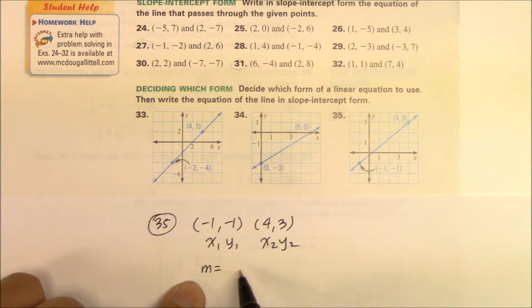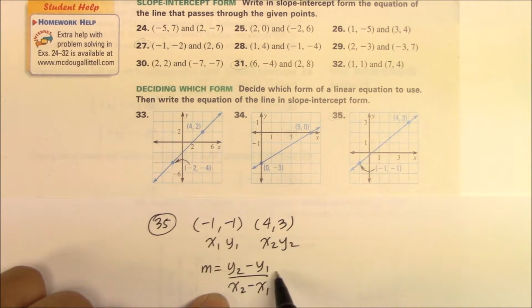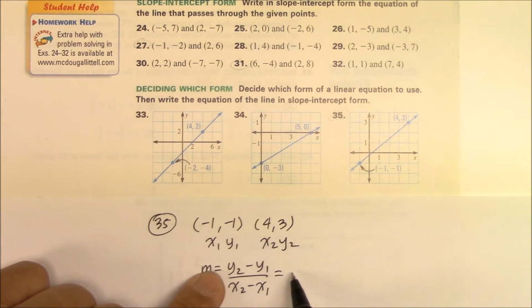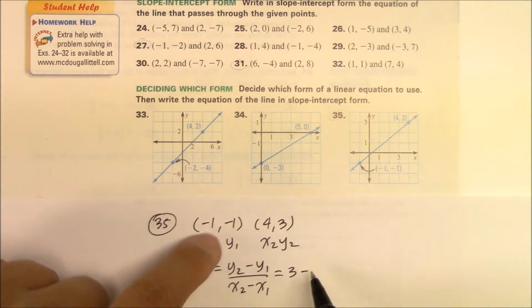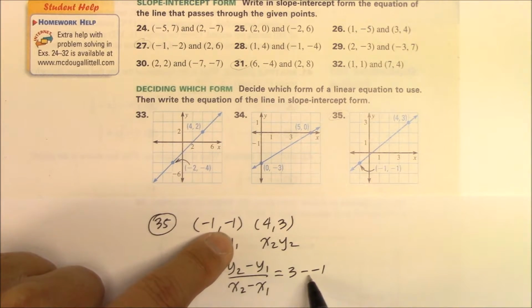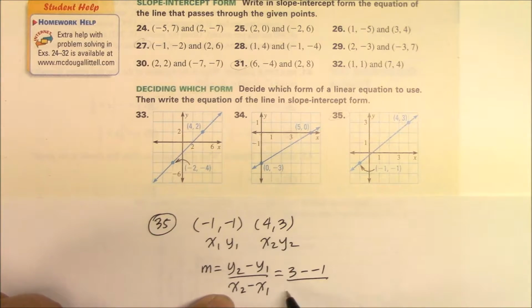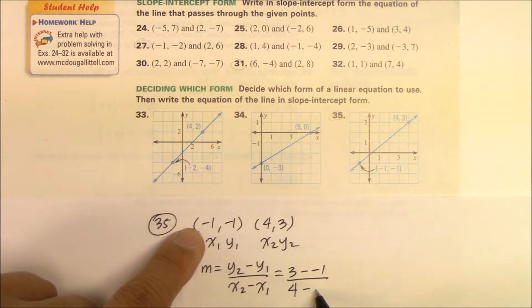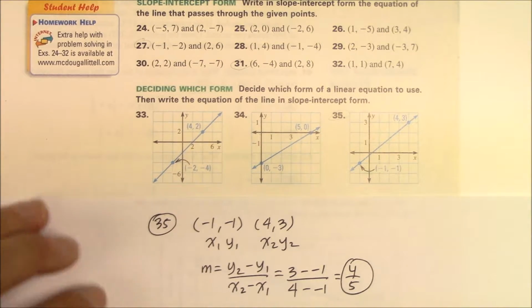So m is equal to the difference of the two y's, y2 minus y1, and the difference of the two x's, x2 minus x1. So y2 is 3 minus -1, being careful with the two negatives. x2 is 4 minus -1. So 3 minus -1, that's like saying 3 plus 1, which is 4. And that becomes 4 minus -1, or 5. See? There it is. That's the slope.